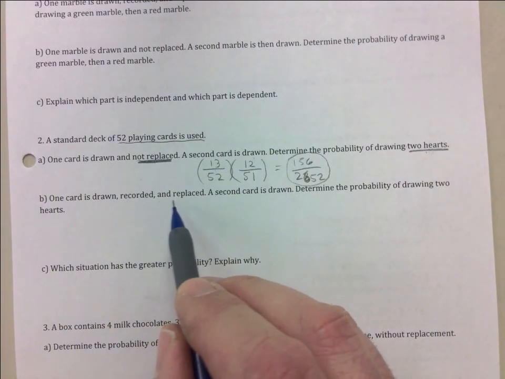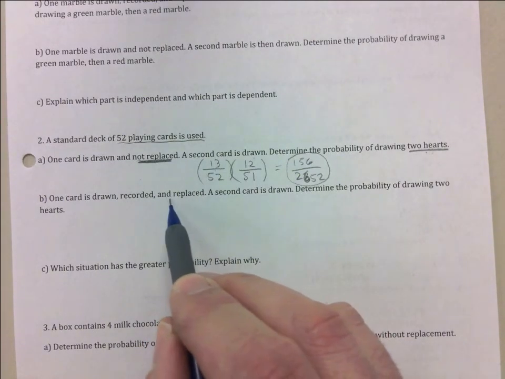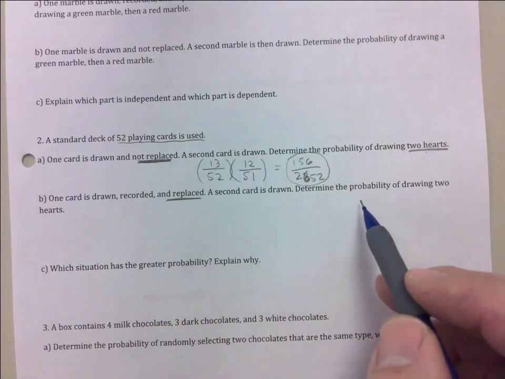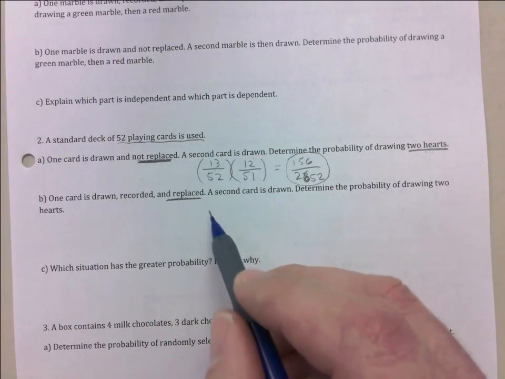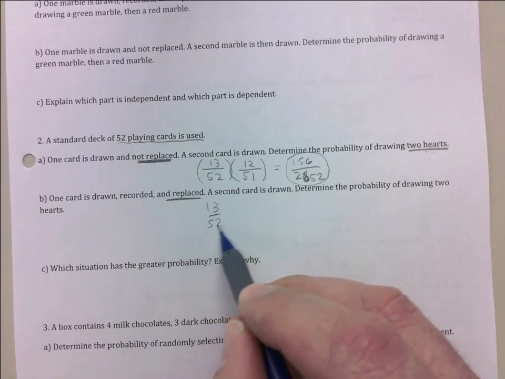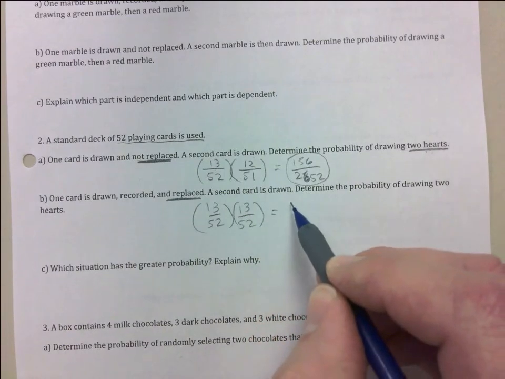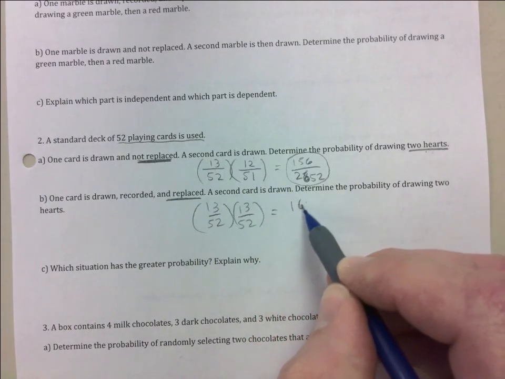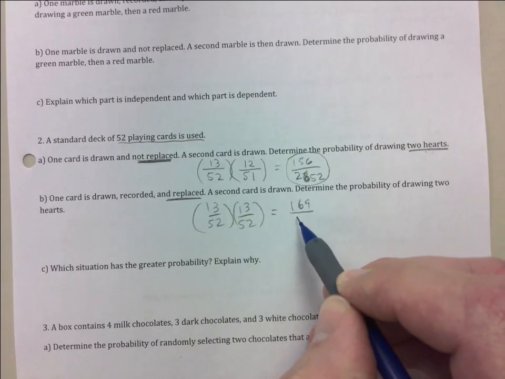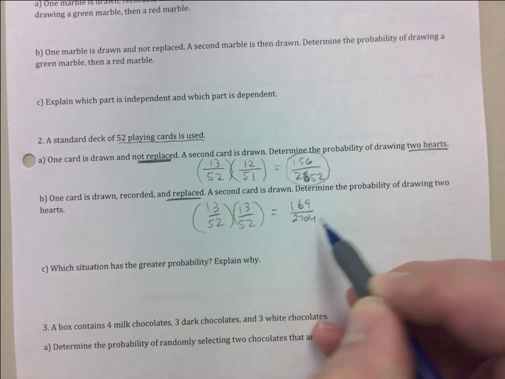One card is drawn, then recorded and replaced. Note the emphasis on replace. Drawing two hearts would be 13 over 52 times 13 over 52. That's 169 over 2704, okay?